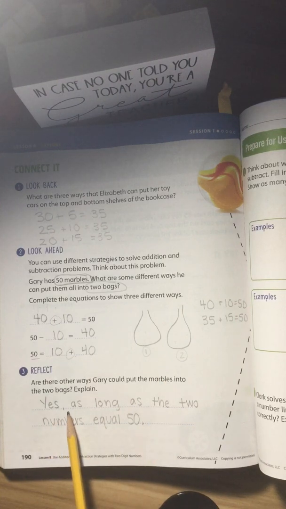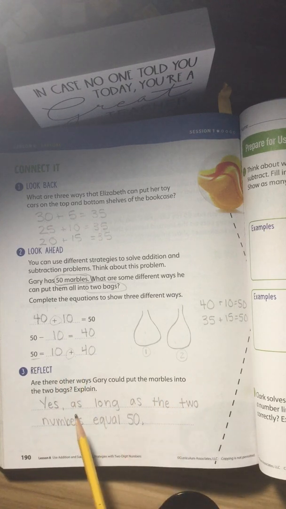Well, of course. You can do 49 plus 1. You can do 48 plus 2. You can do 47 plus 3. And it goes on and on and on. So, yeah, as long as the 2 numbers equal 50.